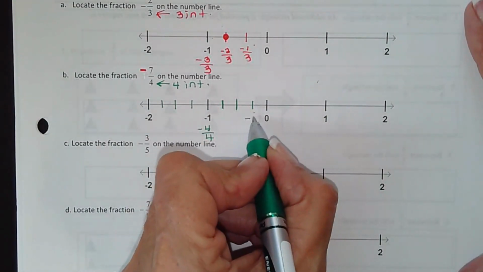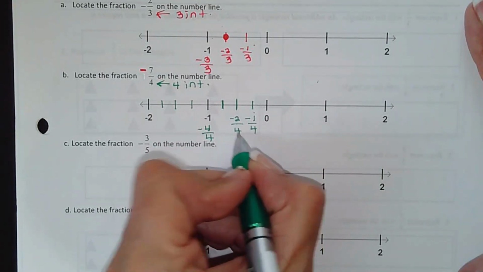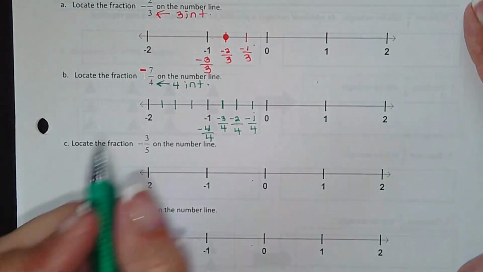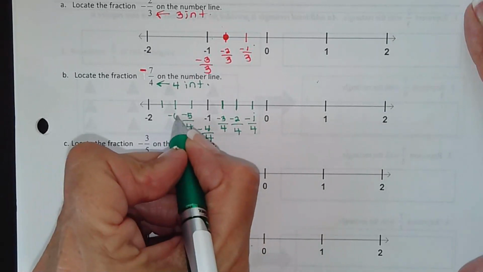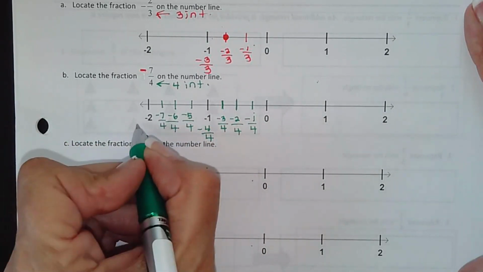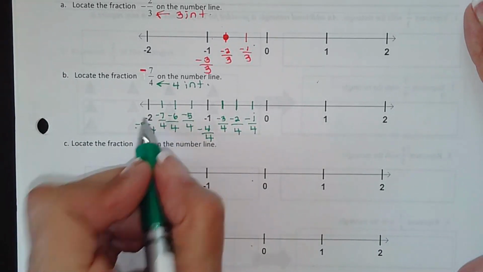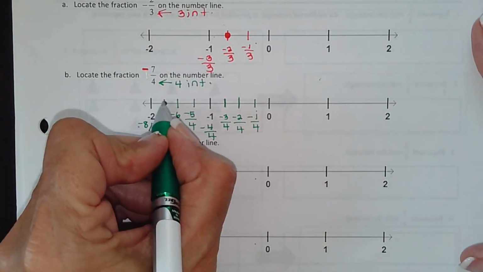So starting with 0, -1 fourth, -2 fourths, -3 fourths, of course -1 is -4 fourths, then -5 fourths, -6 fourths, -7 fourths, and then -8 fourths, which I know is correct because -8 divided by 4 is -2. And then place a dot at -7 fourths.